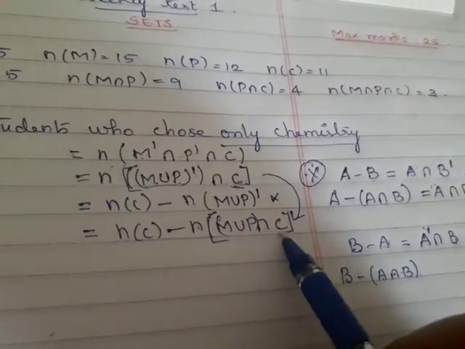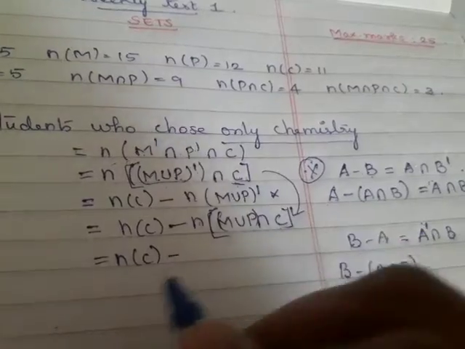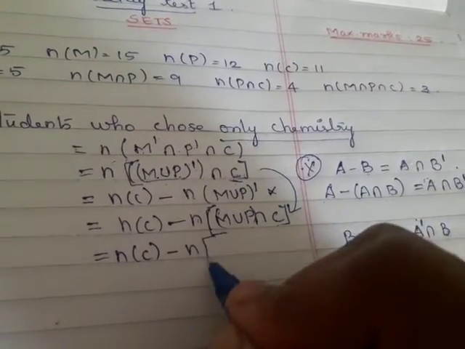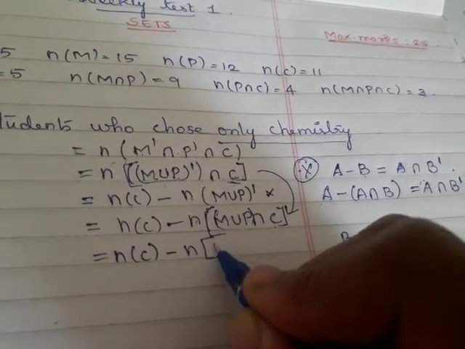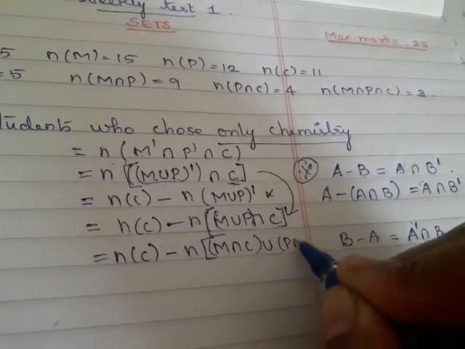Seeing this, immediately which law will we apply? Distributive law. So n of C will stand as such. Here n of this can be written as M intersection C union P intersection C.